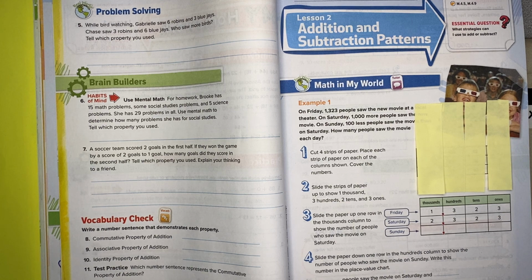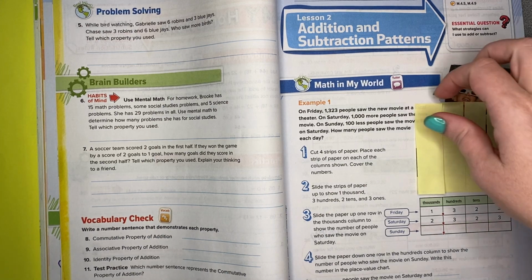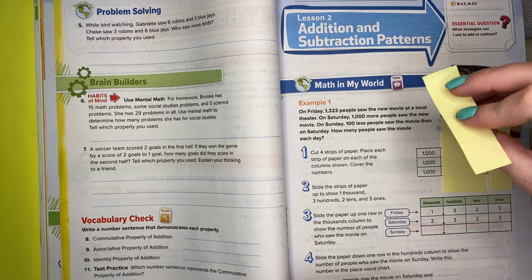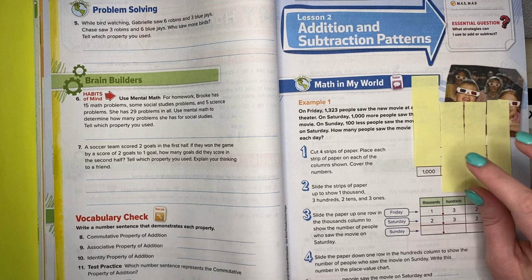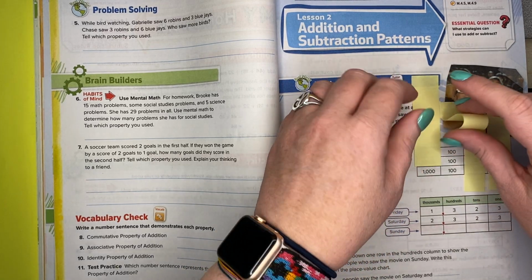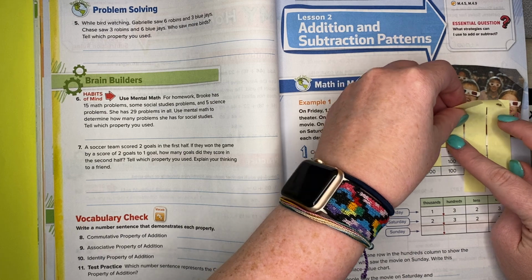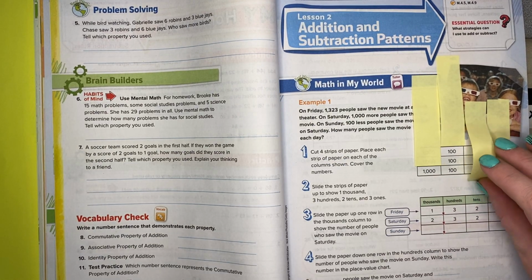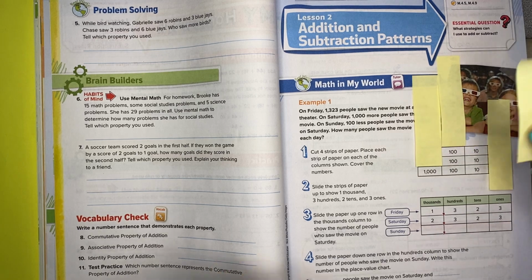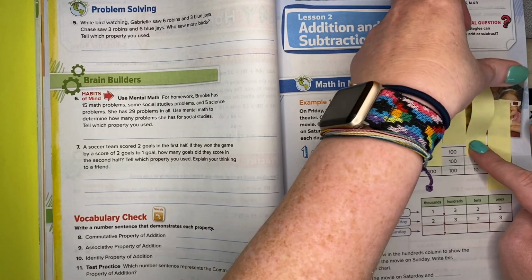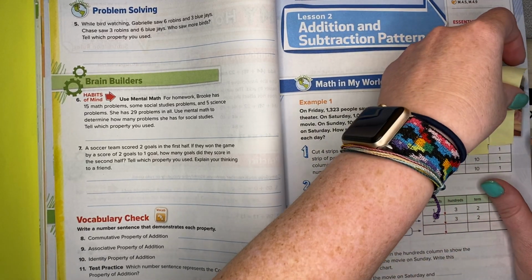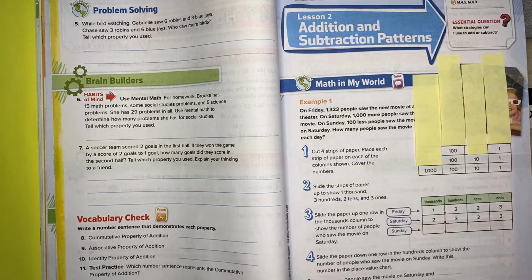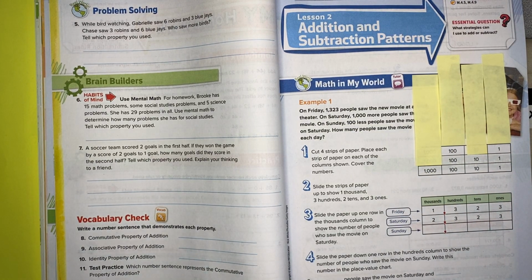Slide the strips of paper to show 1,000, 300s, 2 10s, and 3 1s. So I'm going to slide these up. This is my thousands place. So I'm going to show 1,000. Okay, got that. 300s. So I'm going to show all of my hundreds. Okay. 2 10s. Oopsies. Okay, and 3 1s. Okay, so there's that.